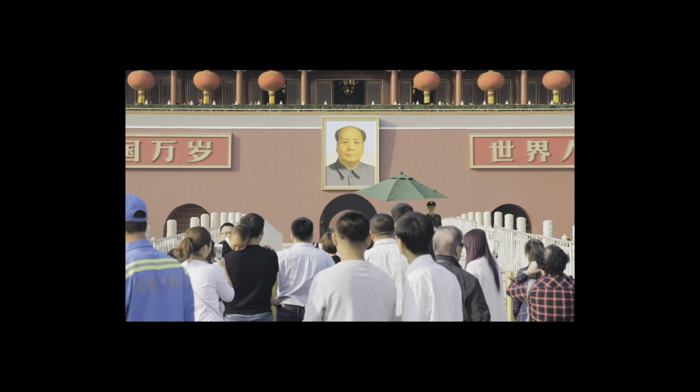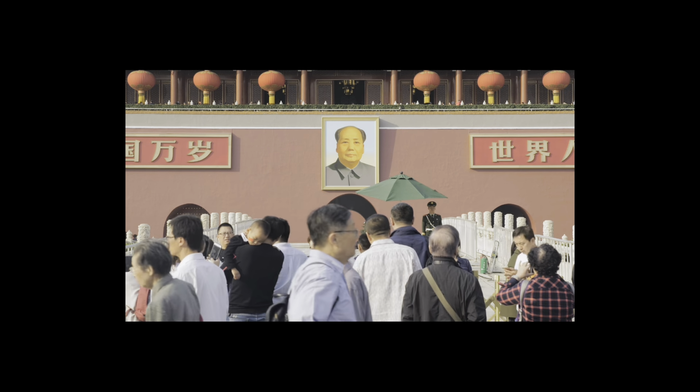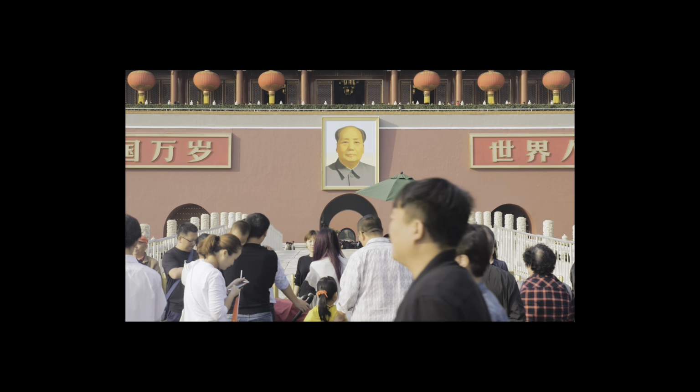Now, the second nation to talk about is China. The Chinese Communist Party came about after the Russians, emerging in about 1921 after the fall of the imperial Chinese system, which gave way to the Republic of China in 1911.